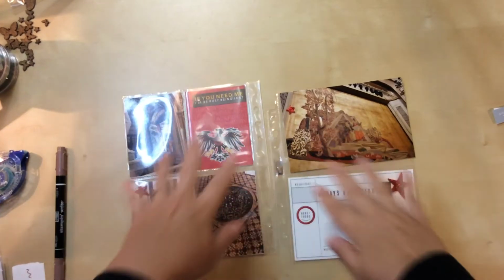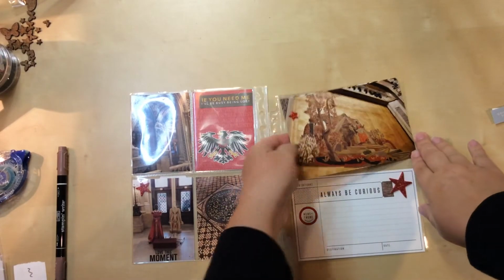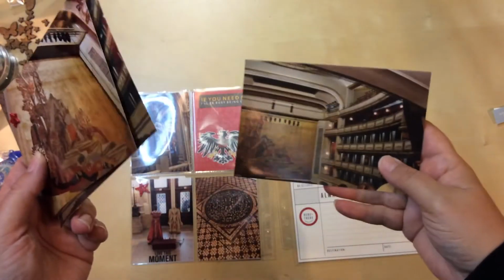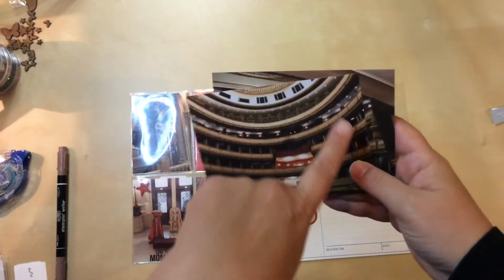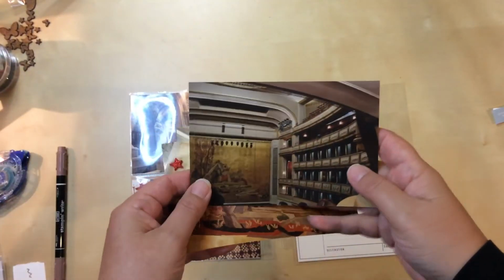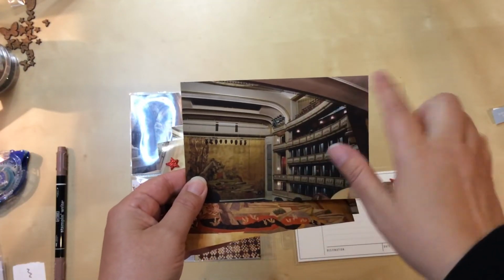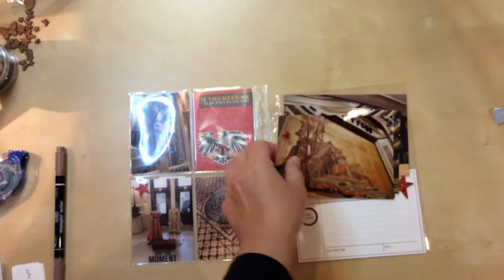So I have all of this in the page protector except up here, because I forgot I have 3 photos. I have to put a photo flip on here. So this one I'm not going to do anything else to. This one I probably won't either, just because of how intricate it is. I may add something up here in the corner just because there's some dead space there.